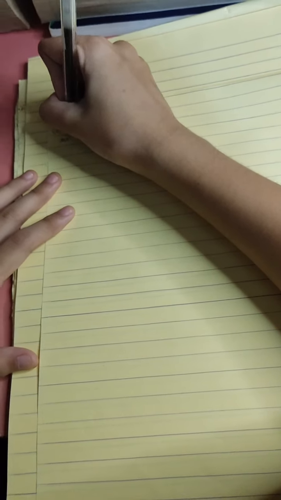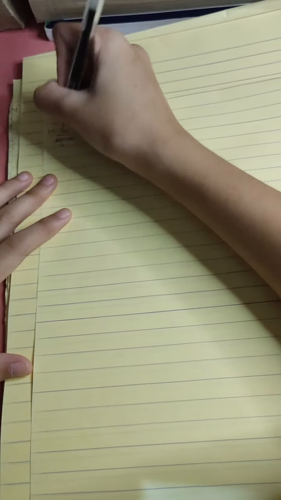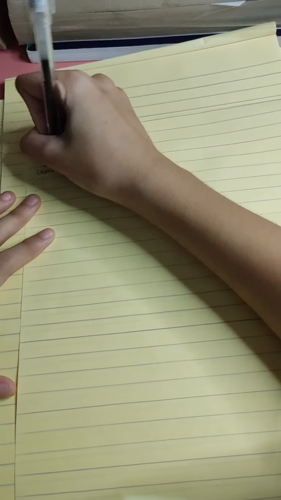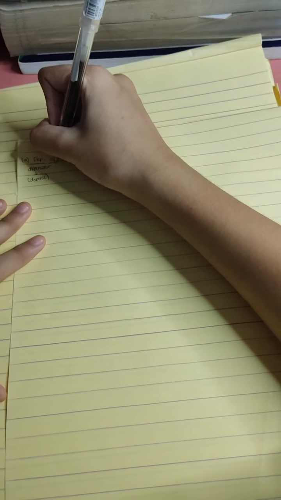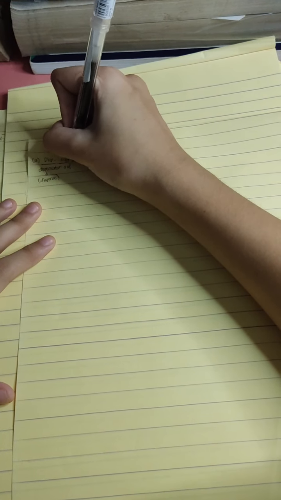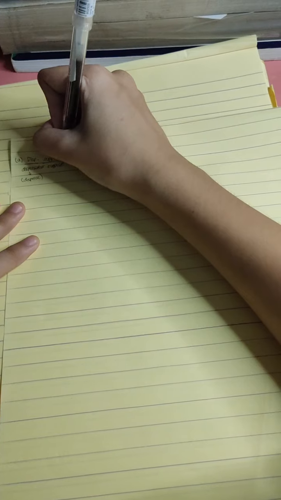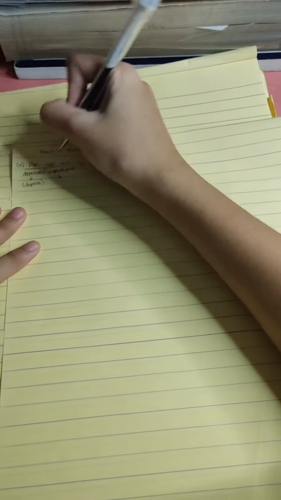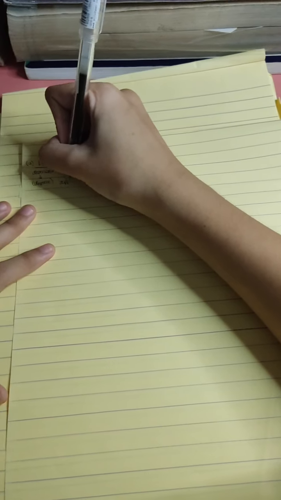So let's start. This, in Latin, dispensatur, which means in English, dispense. Sup, in Latin, suppositorium, which means suppository.